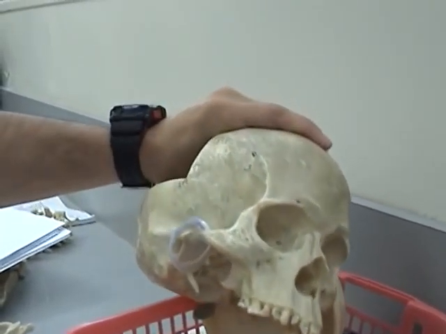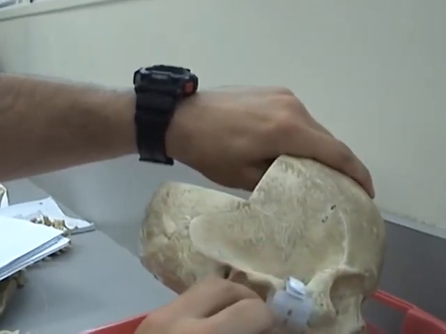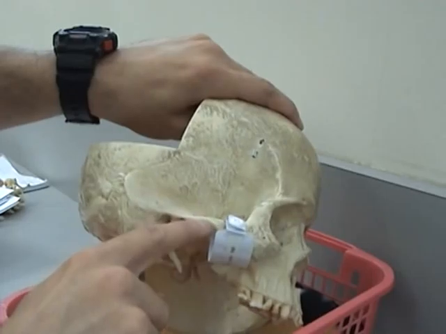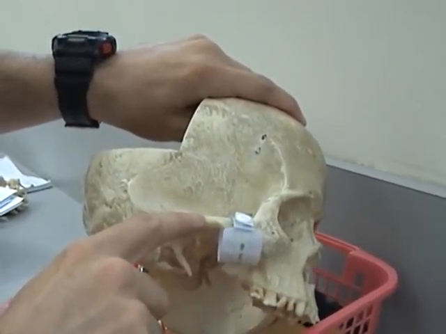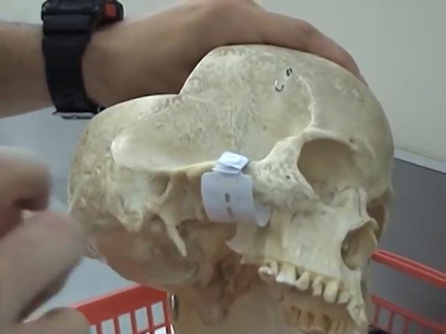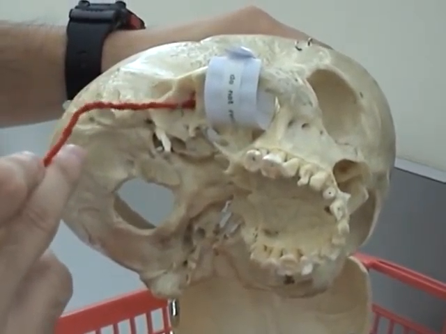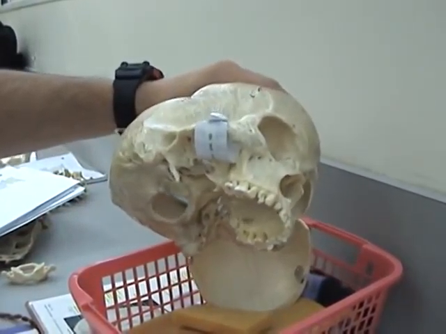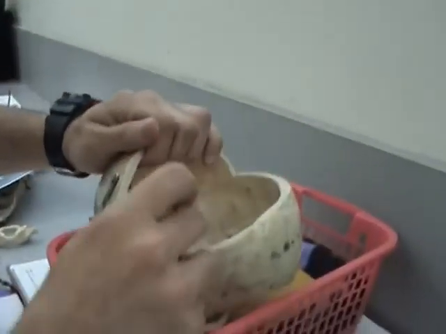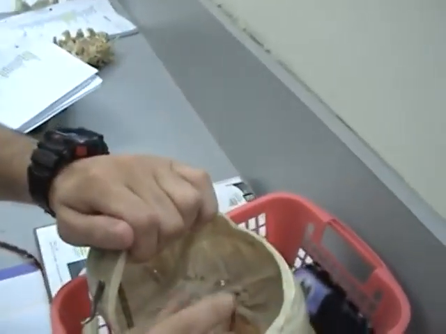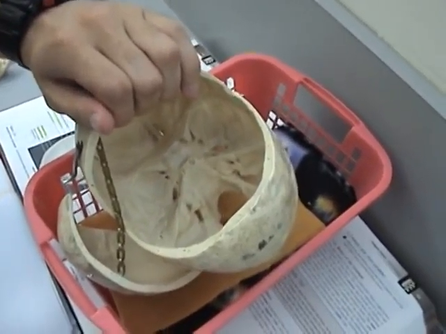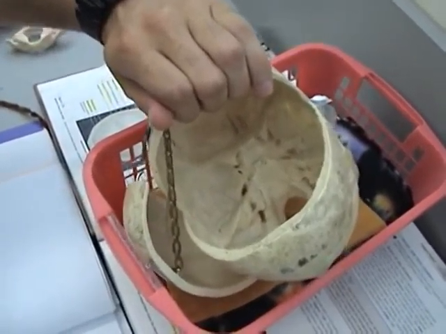Zygomatic process of the temporal bone is about halfway right here. External auditory meatus is the ear hole. Mandibular fossa is over here. Internal acoustic meatus is on the inside. And carotid canal, we can't see it.